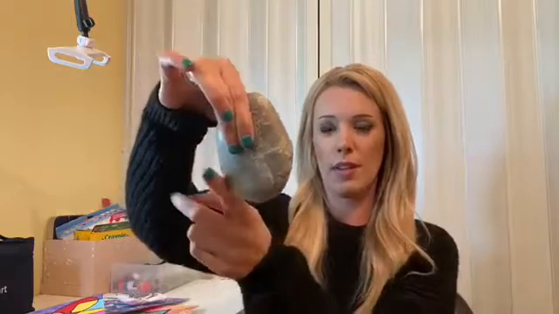I went outside and I found a rock, and the rock is kind of an oval shape, but we would call this an organic shape because it's not perfectly oval. I found a lid for a candle.